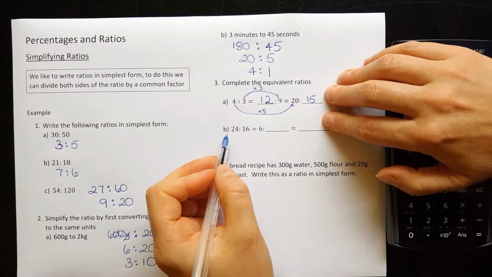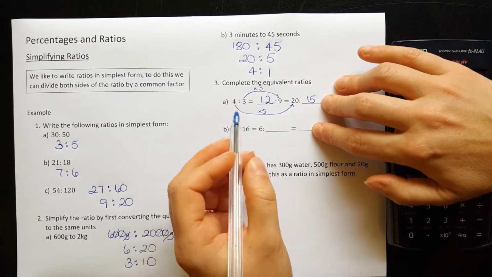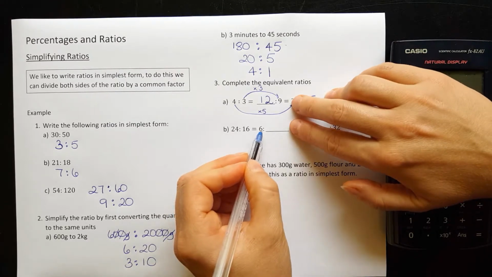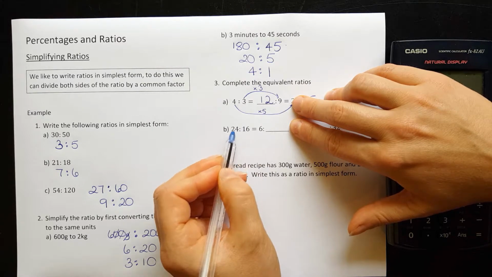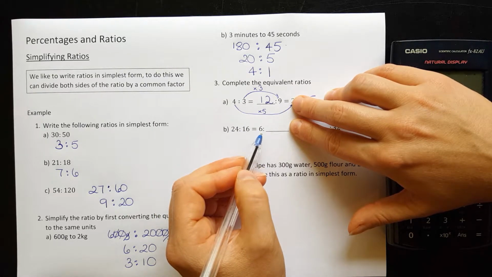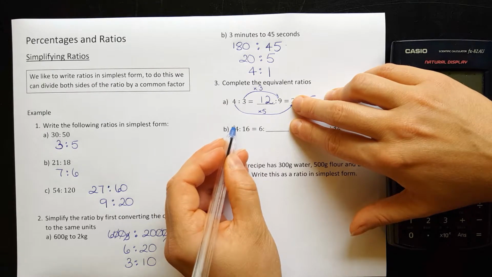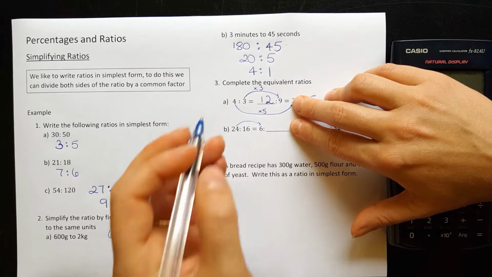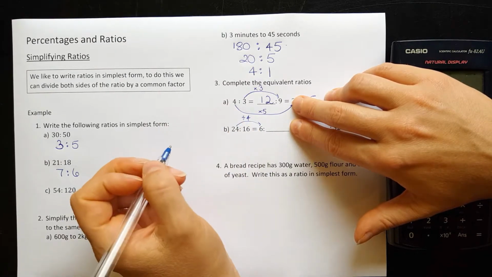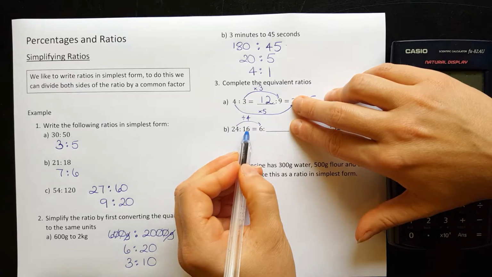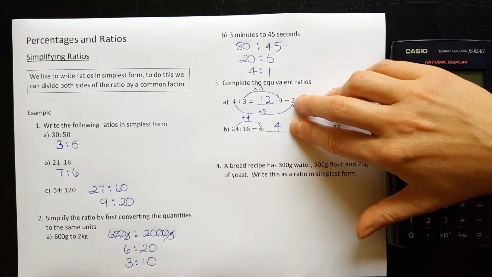Let's look at our next ratio. We have the ratio 24 to 16. Our first number here is a 6. So I need to do something to 24 to get 6. Because it's getting smaller, this time I actually need to divide. Never add or subtract, it's only ever multiply or divide. So I would need to divide it by 4. 24 divided by 4 is 6. That means I can divide 16 by 4 to find my missing number, which is 4.